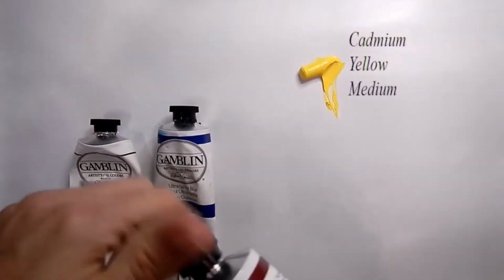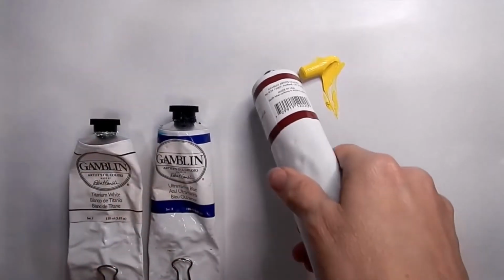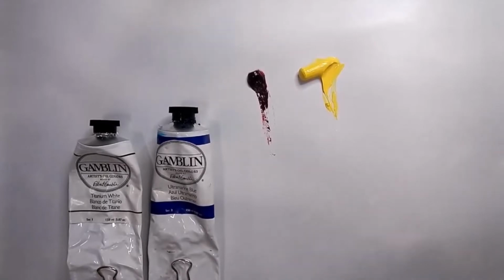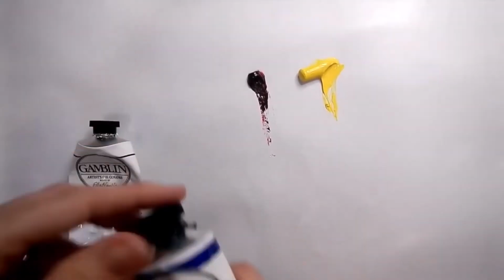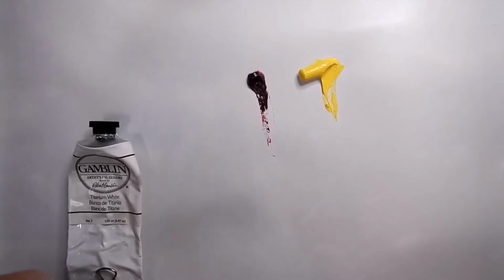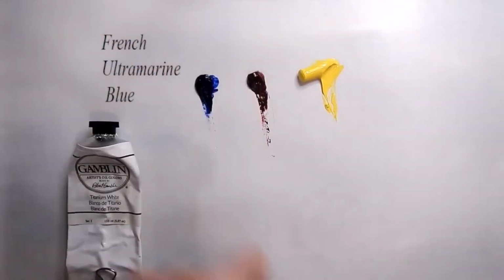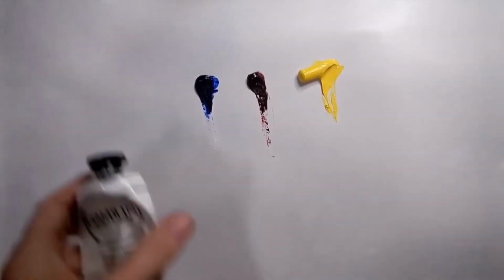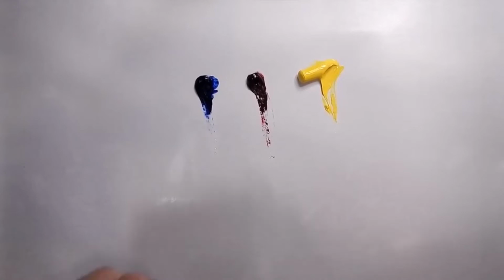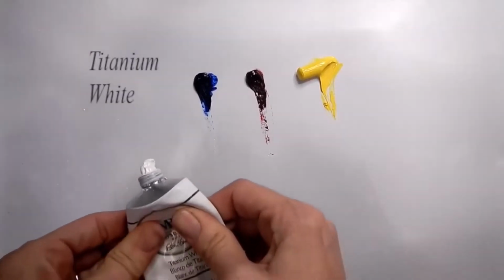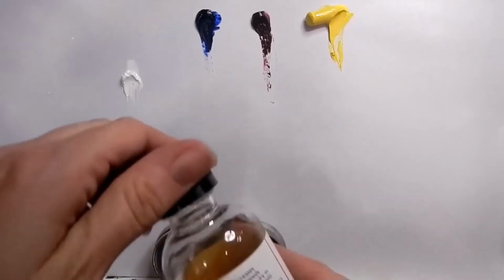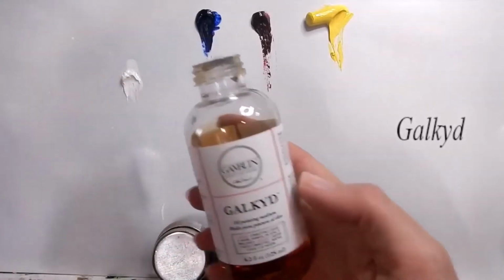In this painting, we're only going to use 4 colors. We're going to use cadmium yellow medium, alizarin crimson, French ultramarine blue, and titanium white. For a medium, I have a little bit of Galkyd.